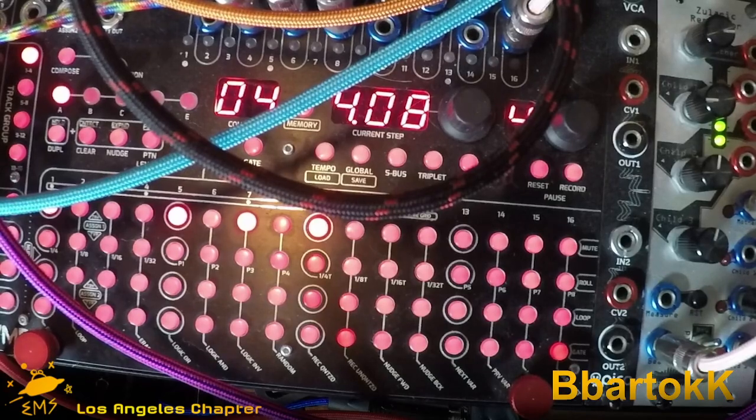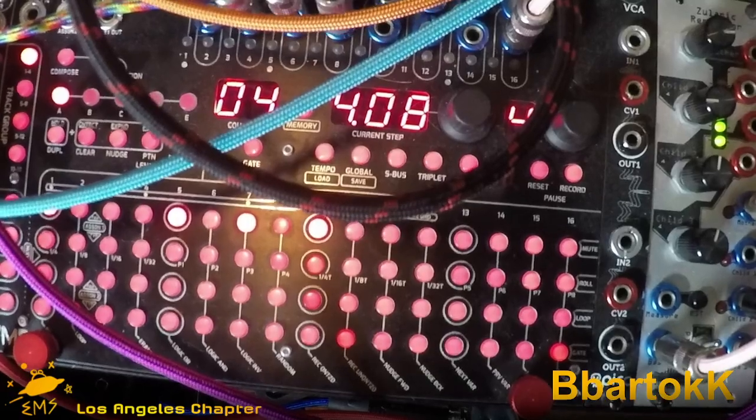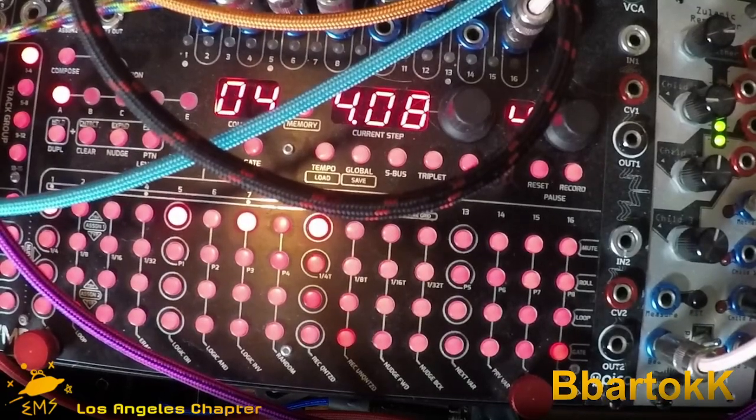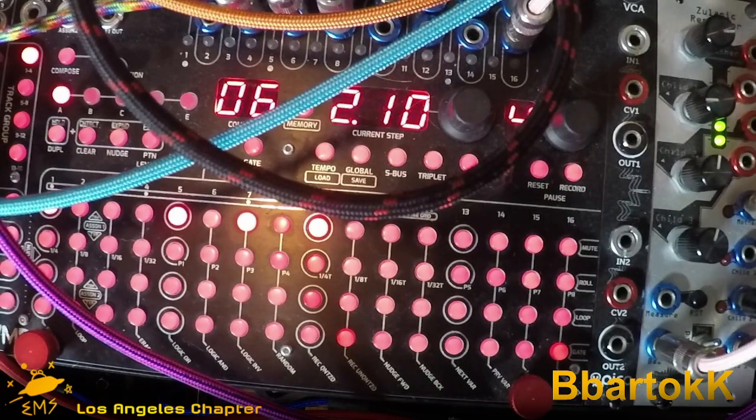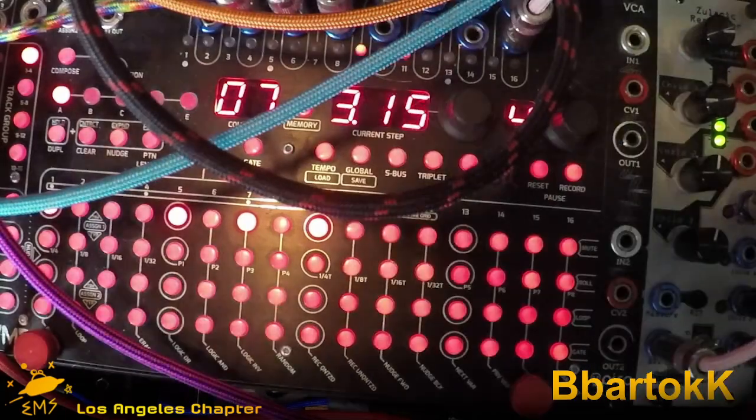I'm going to mute my black sequencer, but I'll hit play, which will start the Metron. So right now it's looping just the very simple first four measures of the song. However, as you can imagine, it changes up a bit.